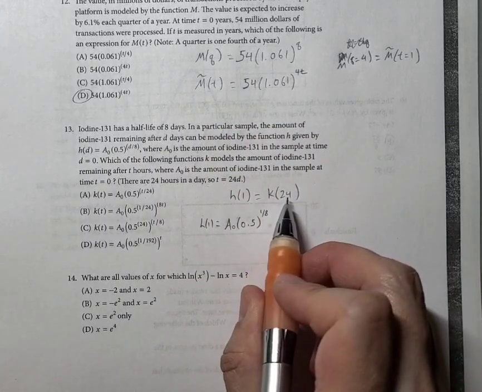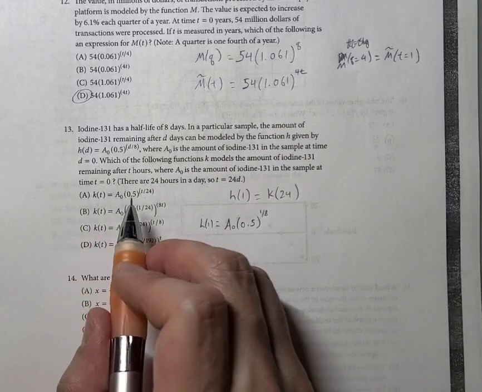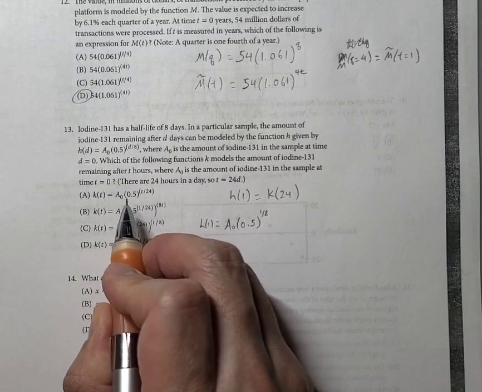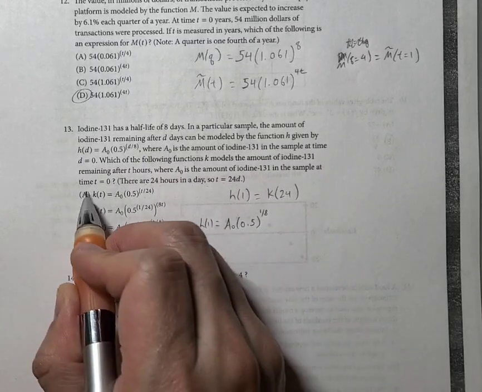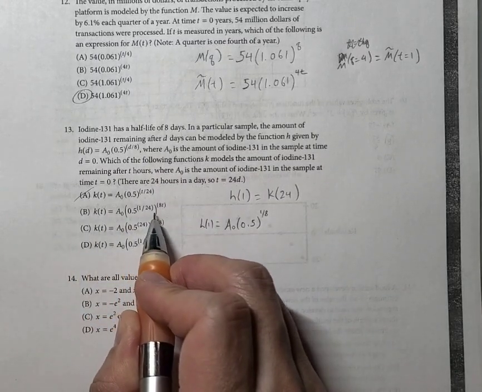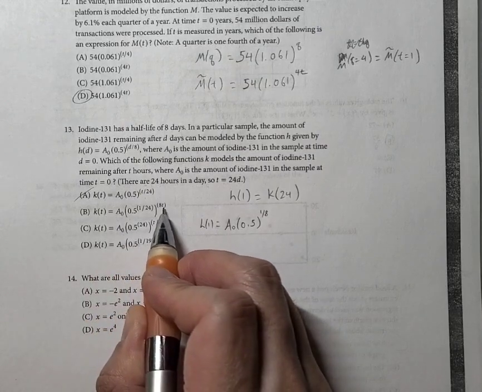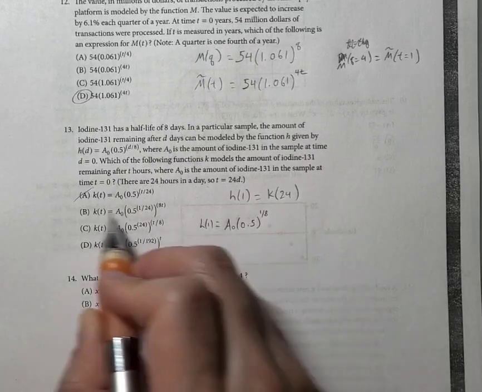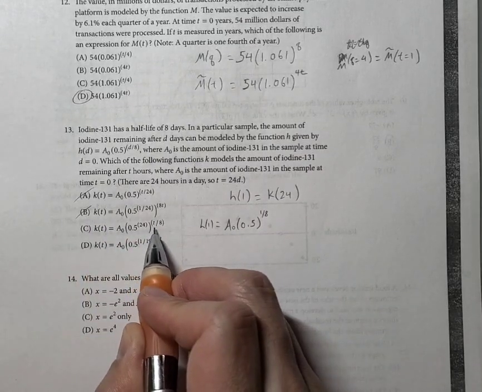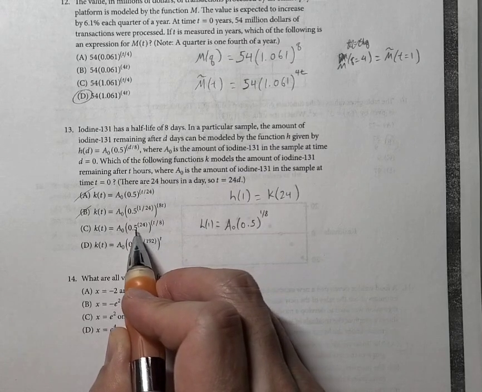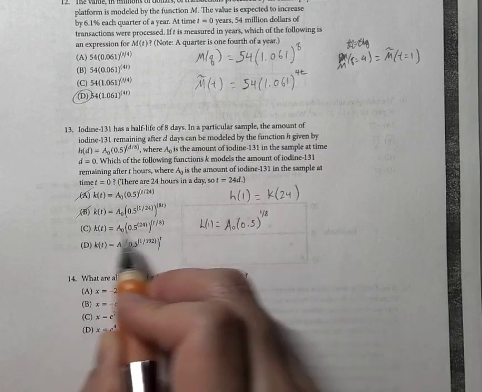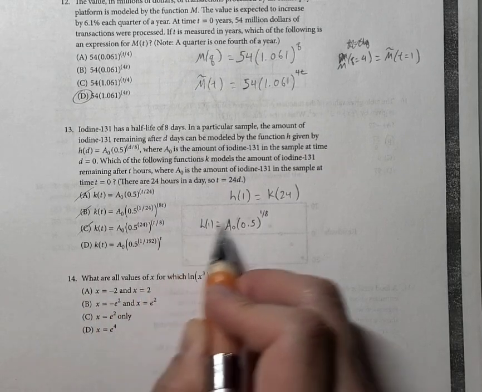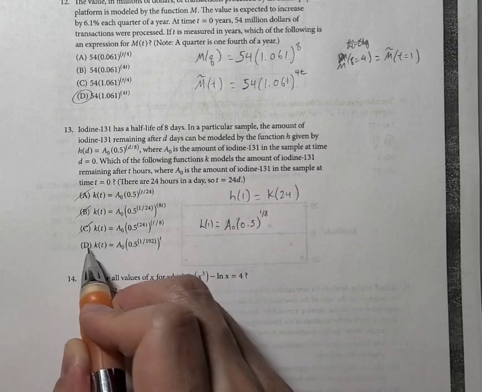Okay, so we plug in T as 24 into these. Which one would we get? Which one matches this guy? When T is 24 here, we get A0 times 0.5, which is not this, right? Over here, we would get, when T is 24, 0.5 to the 8th power, which is not this again. When T is 24, we get 24 times 3 as the exponent, which is not an 8th. Over here, we get 24 over 192 as the exponent, which is an 8. So the answer is D here.